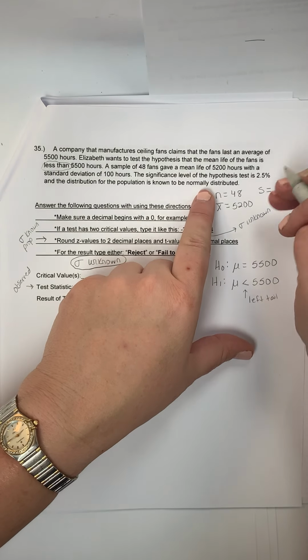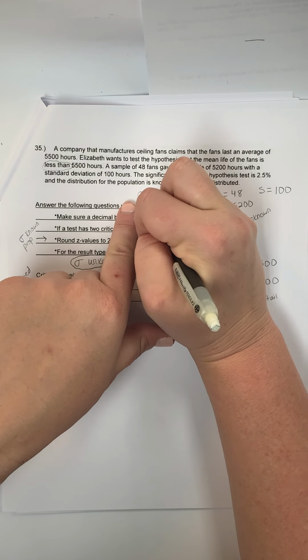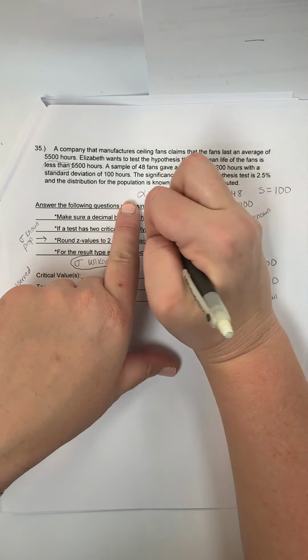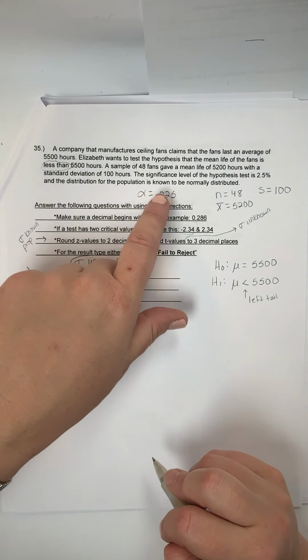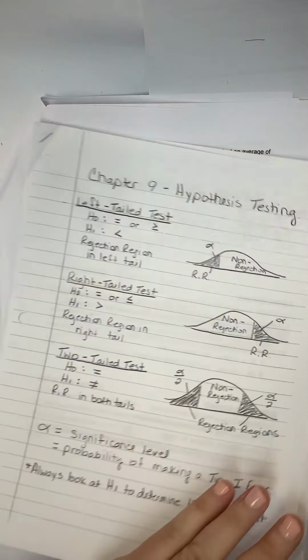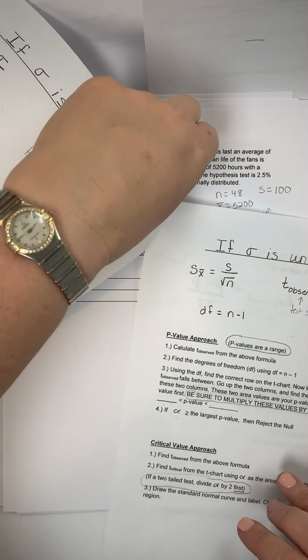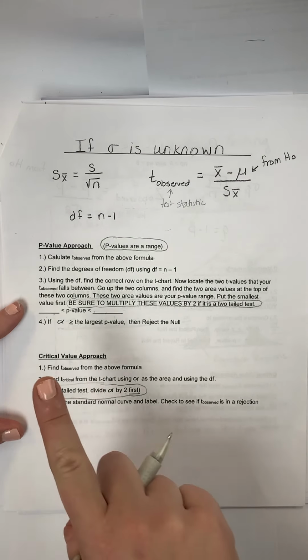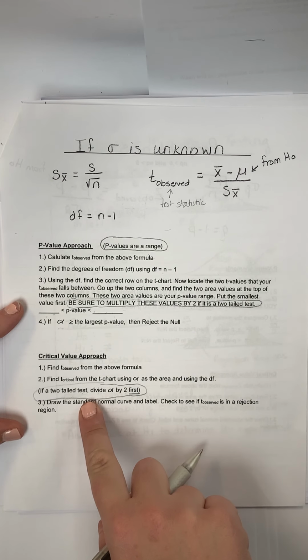A significance level, that's your alpha, is 2.5%. Divide that by 100 and get a decimal. And the distribution for the population is known to be normally distributed. Remember, that's just a little disclaimer in there. Okay, here we go. We're going to take our packet. We're going to turn to sigma unknown, and we're doing critical value approach every time for these last 6.